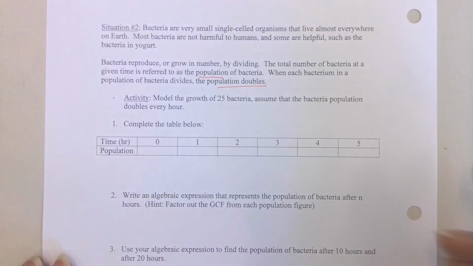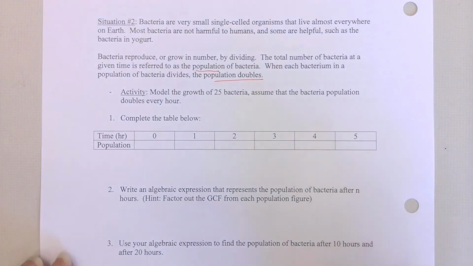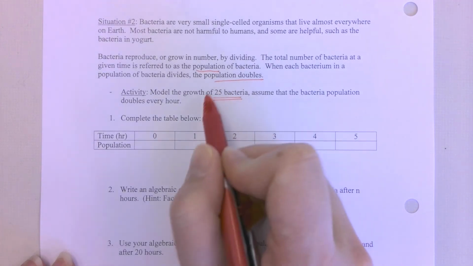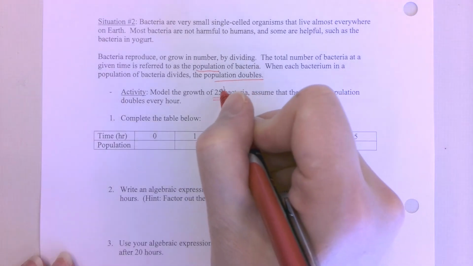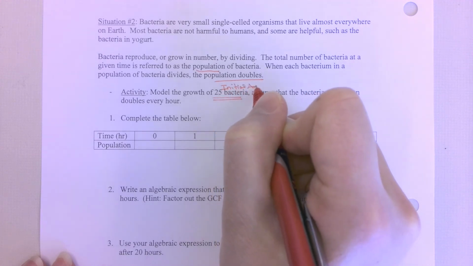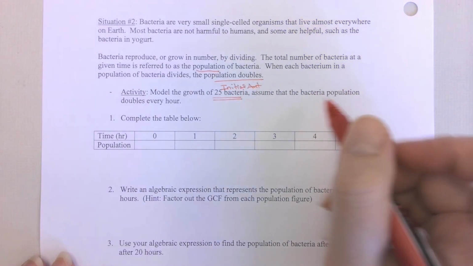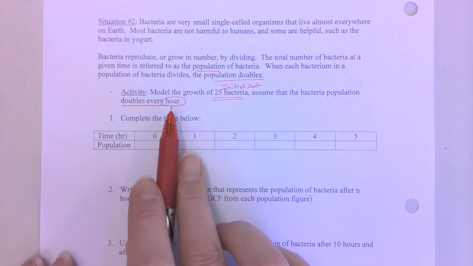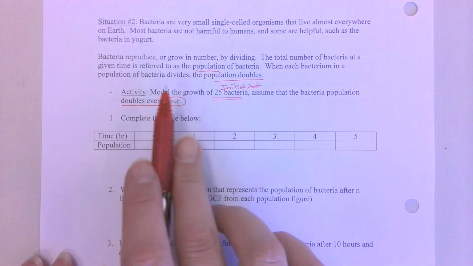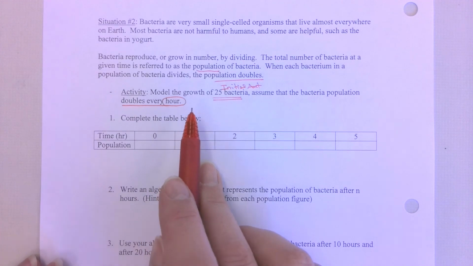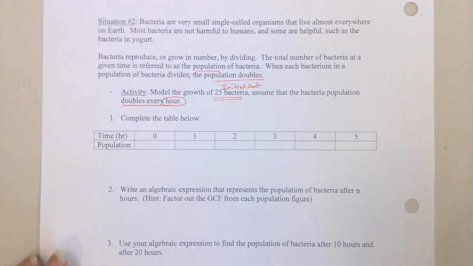Okay. So our activity to look at is we're going to model a growth of 25 bacteria. This is important because the 25 is our initial amount. That's how much we're starting with. That's our initial amount. And then the bacteria is going to double, and it's every hour. We want to be careful because it could be every half hour, it could be every minute. So we want to be careful how our time is working. We might be talking about a population of people, and that could be every year or every decade.